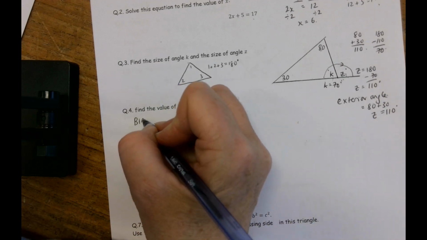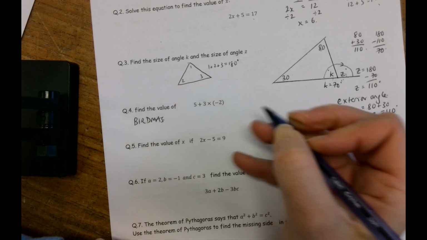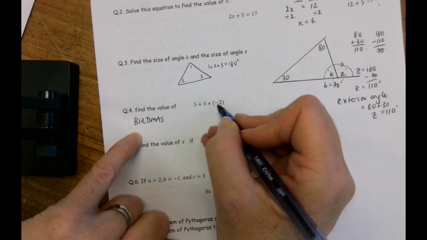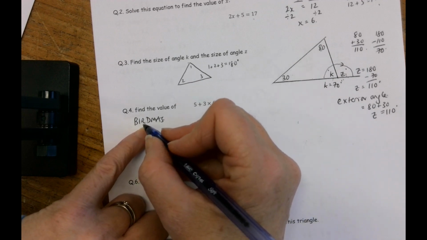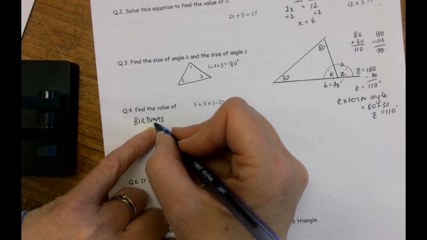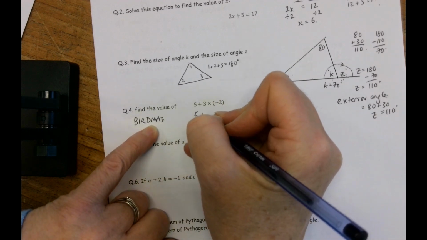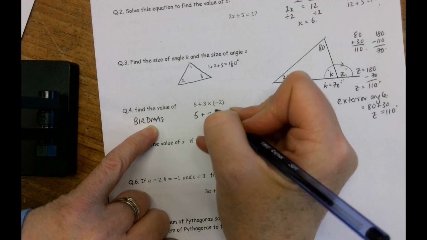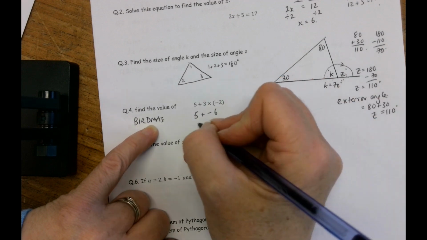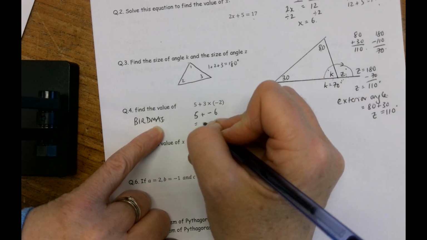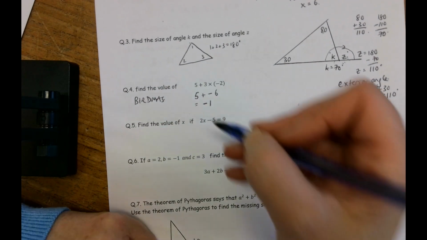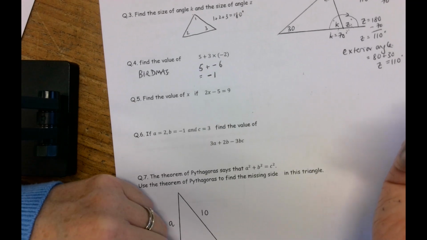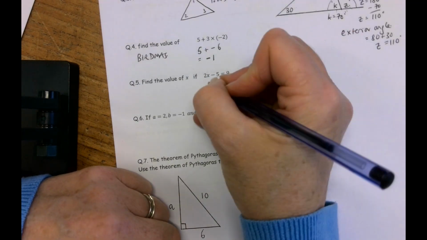Find the value of this. This is BIDMAS. We're going to do brackets. Well, the bracket is really just to show that that's negative. Indices, there aren't any indices or roots. Division, there's no division. Multiplication. So we do multiplication first. So 3 times negative 2 is negative 6. And then 5 plus negative 6 is negative 1. And again, you can do that on your calculator, but it's good to know how it works in case they ask you to do it without a calculator.